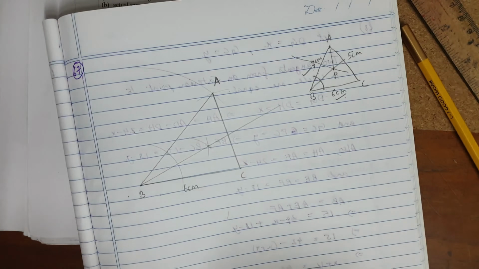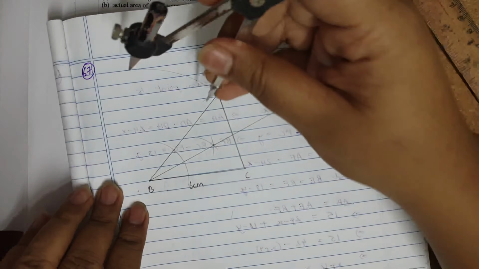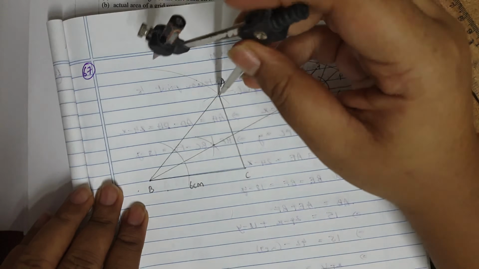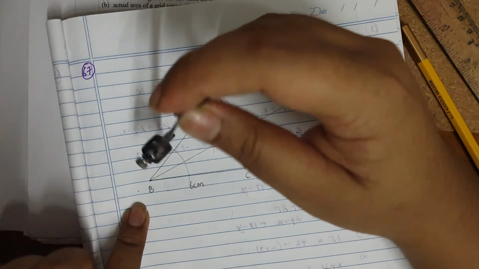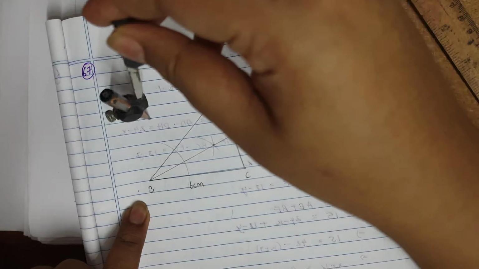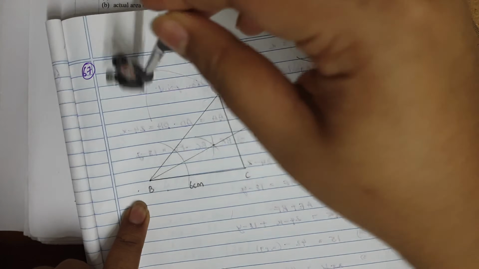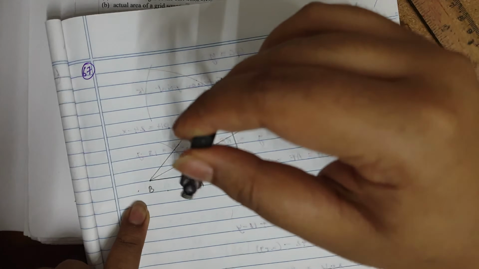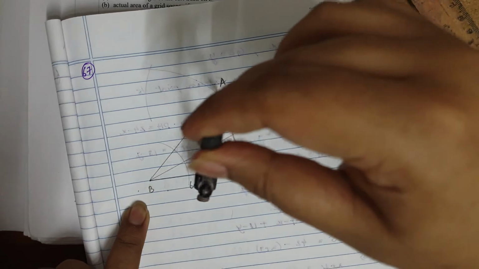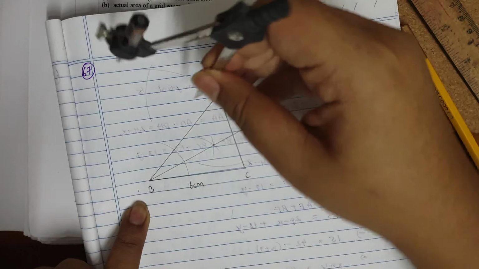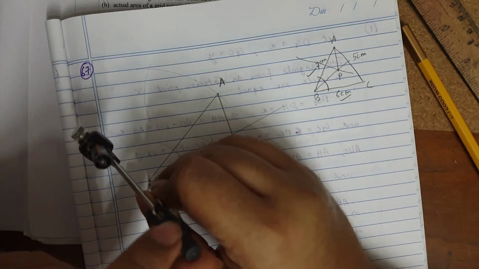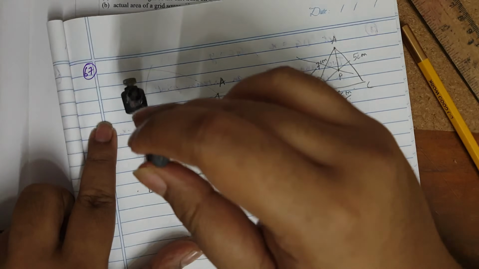Then the second locus we have discussed is the bisector of line segment AB. So I'll take my center. Radius should be more than half the length of AB. Draw an arc over here and over here. Okay. Then with the same radius, center at point B, cut the previous arcs.